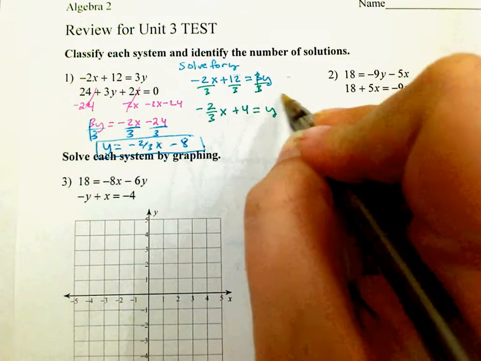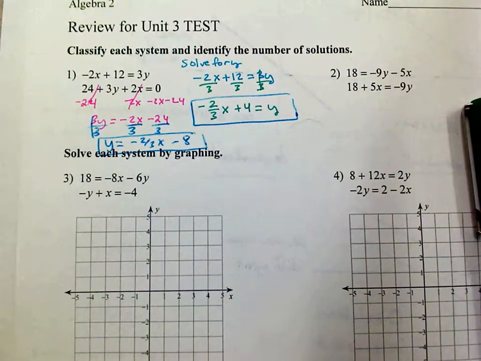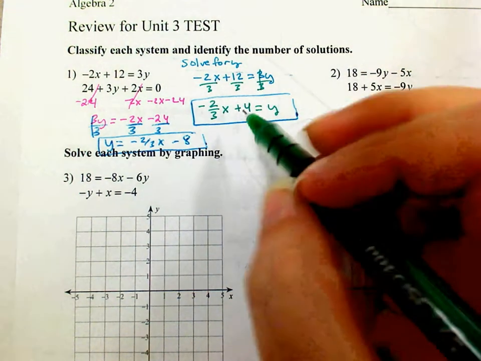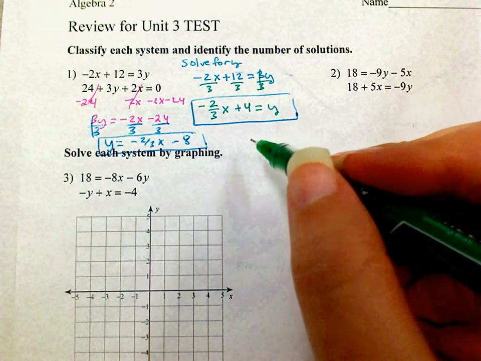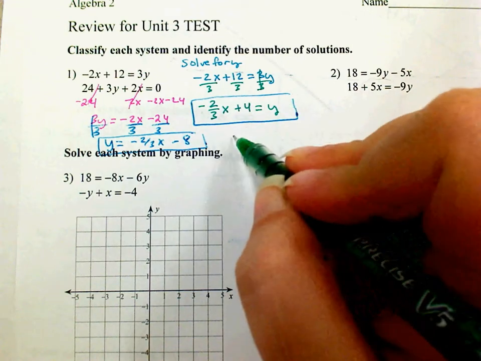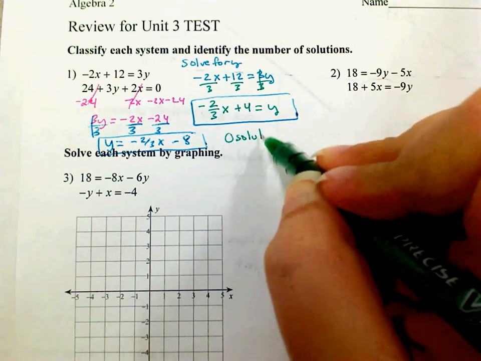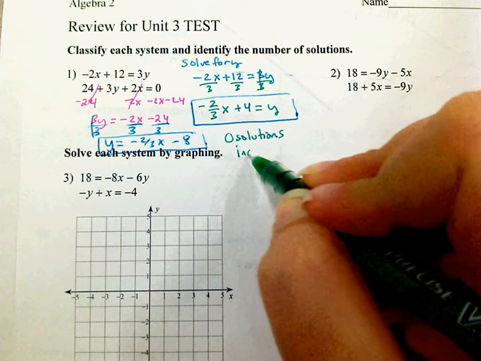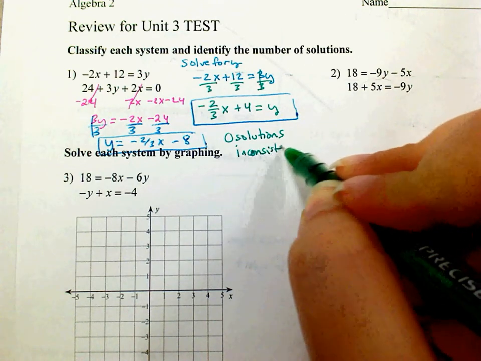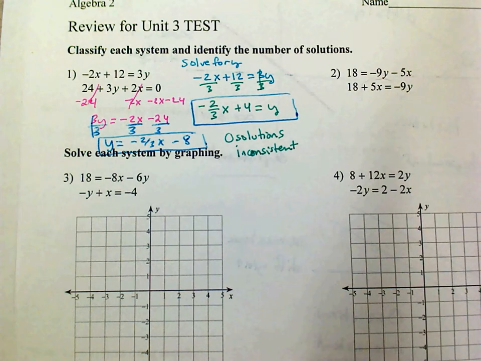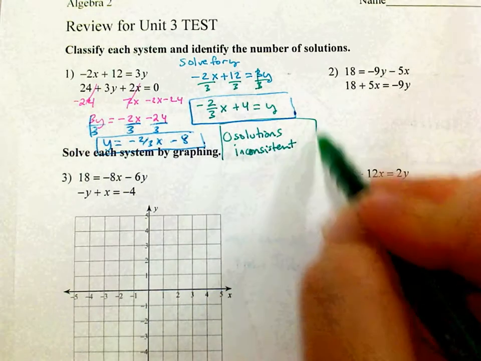So what do you notice about these two? They have the same slope, but a different y-intercept, making them what? Okay, so because they're parallel lines with different y-intercepts, we would say they have 0 solutions and they are inconsistent. Okay? So that is my answer.